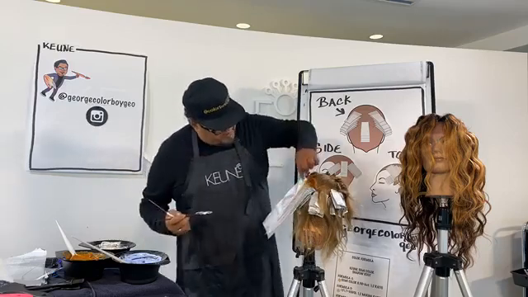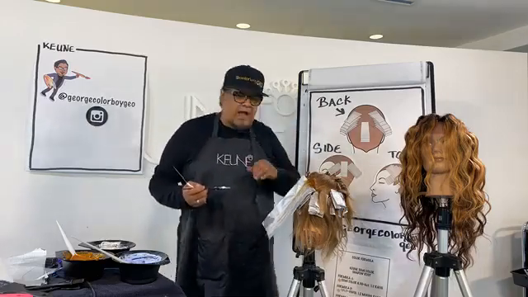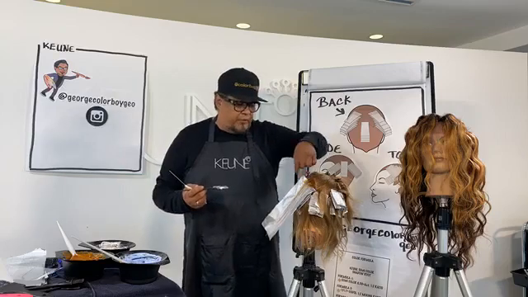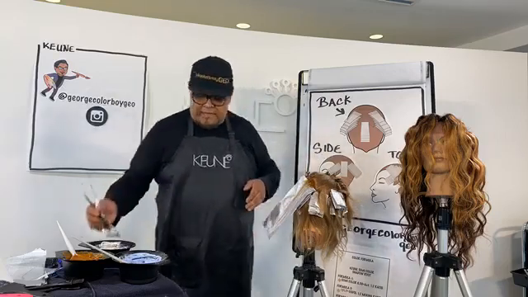Now some of you might be concerned about the blending point here. What's going to happen is by running some of that semi through and the high lift underneath, it's going to give you a softer and even a darker version of what's going to be on the ends. So you're going to have a really soft blend.